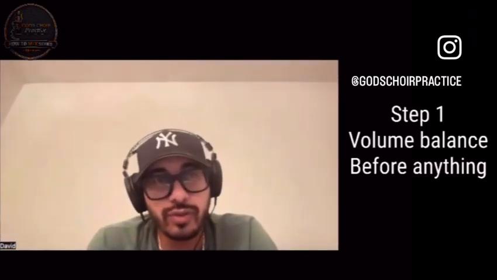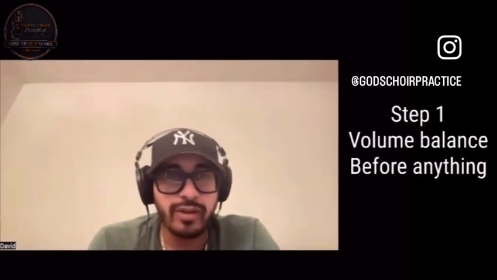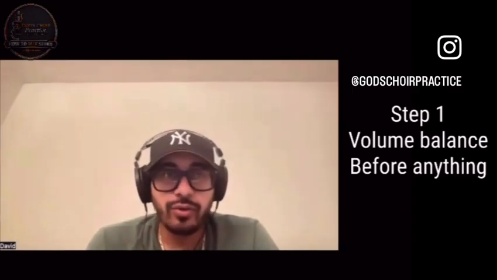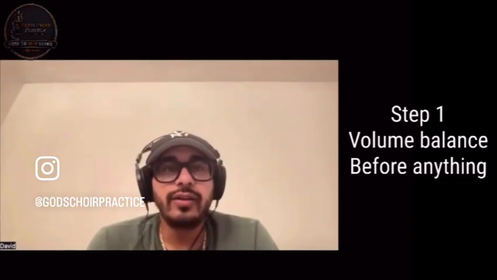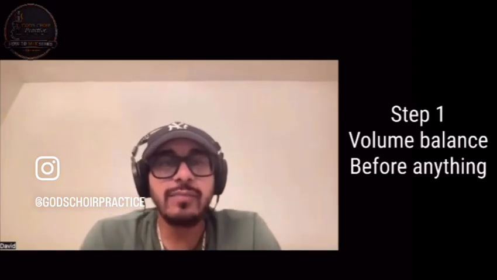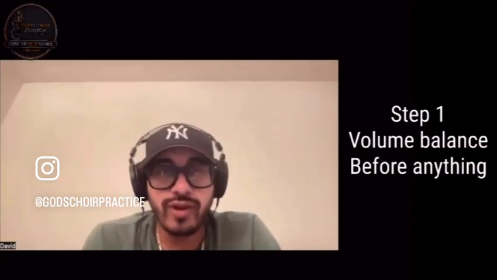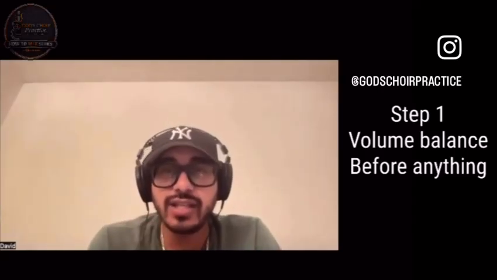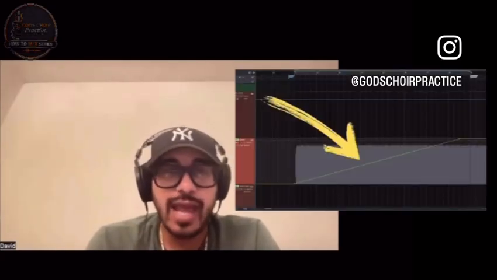Okay, so volume balance is the first stage that you're supposed to do before EQ, compression, volume automation, and reverb, which will be in totally different videos. For me to give you an understanding of it, it means to get a good balance with all your tracks and make it sound as good as possible, only using faders and panning.